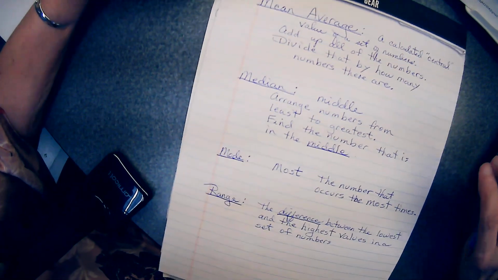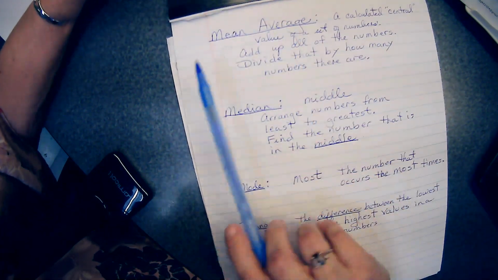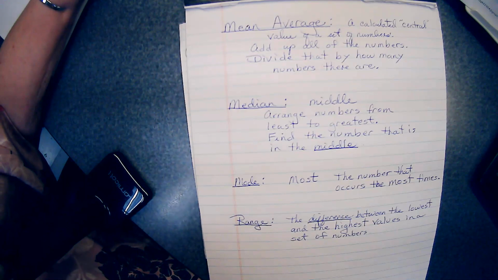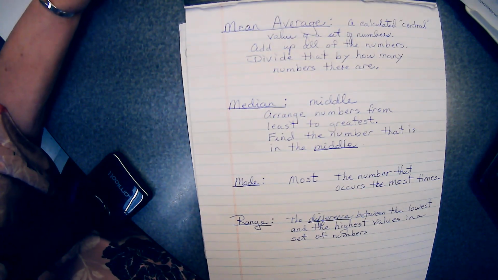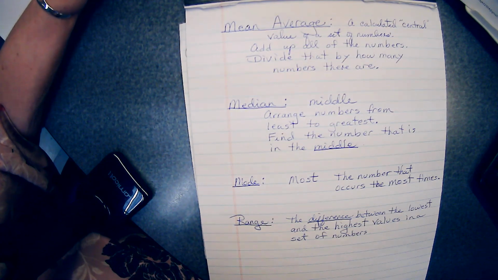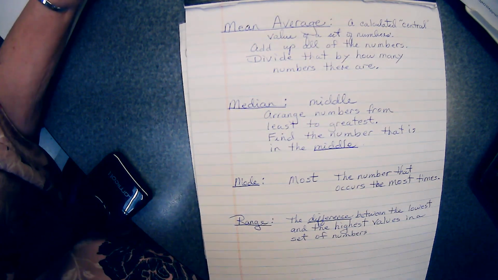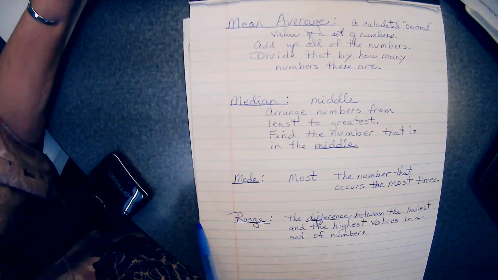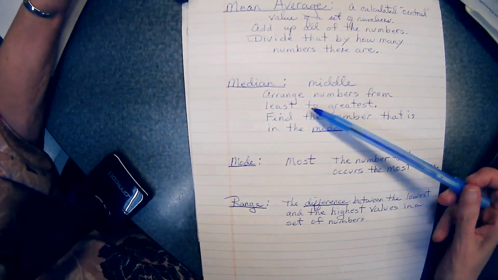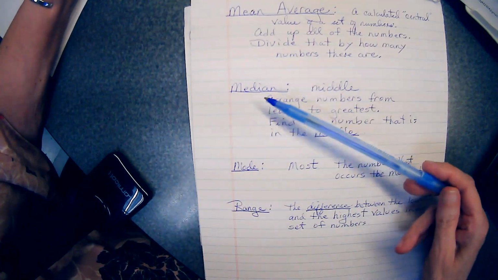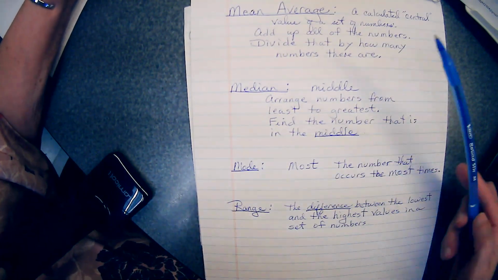Going to talk to you about measures of central tendency, and it's in the statistics part of your math skills. It's M, and R, okay? The three M's: mean, median, mode, and range.